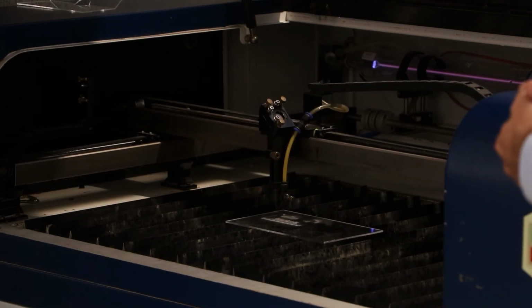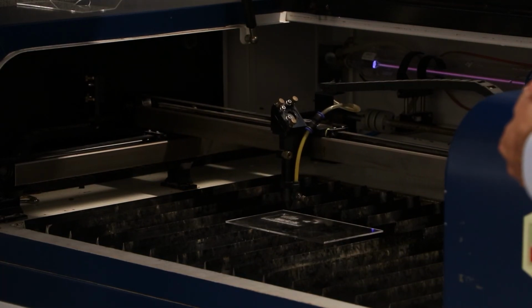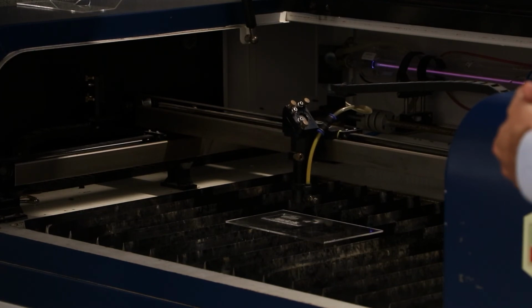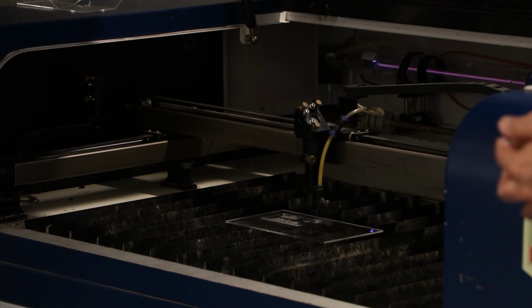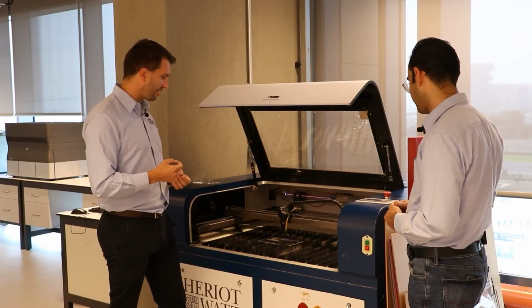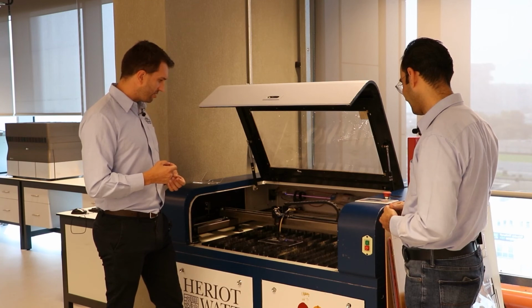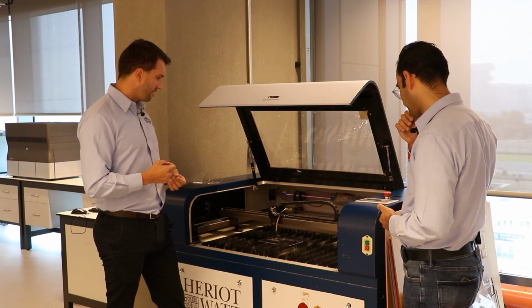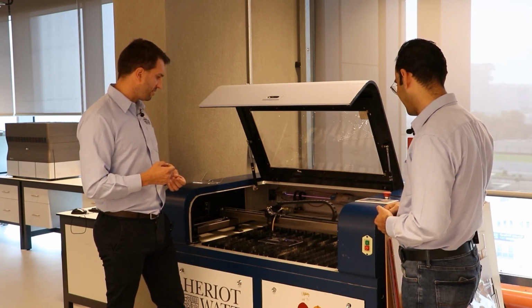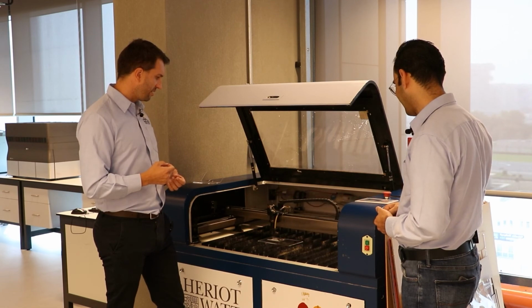So now it's moving a little bit slower, as we can see. Yeah, it's probably the last cut. Yeah, so the slower really means that it's focusing this high power laser onto the acrylic, which means it's cutting the whole way through. And it's just about doing the fourth side of our design.